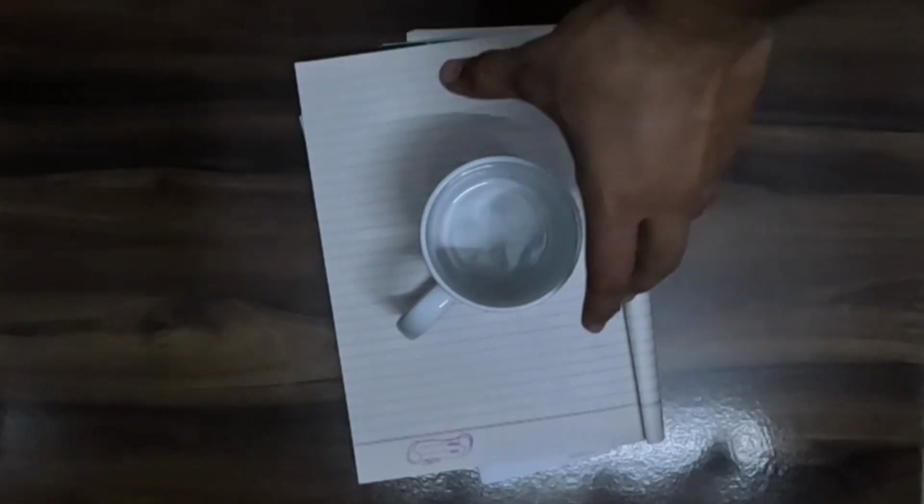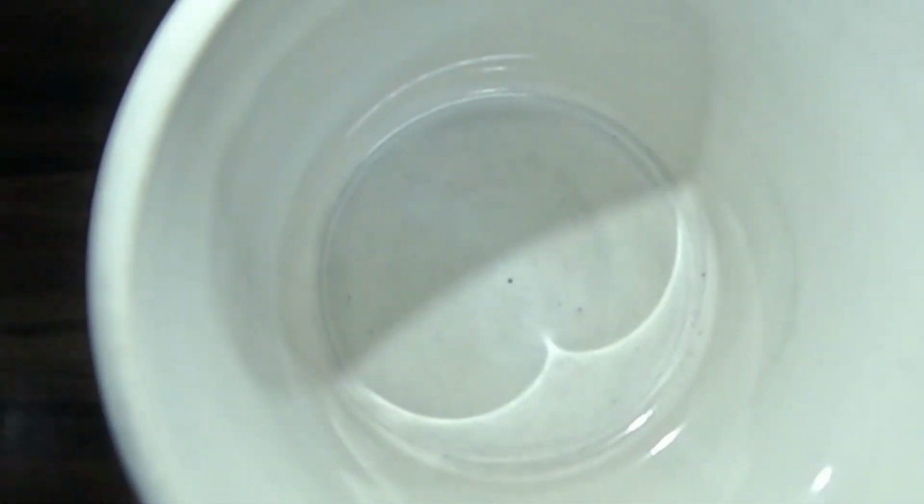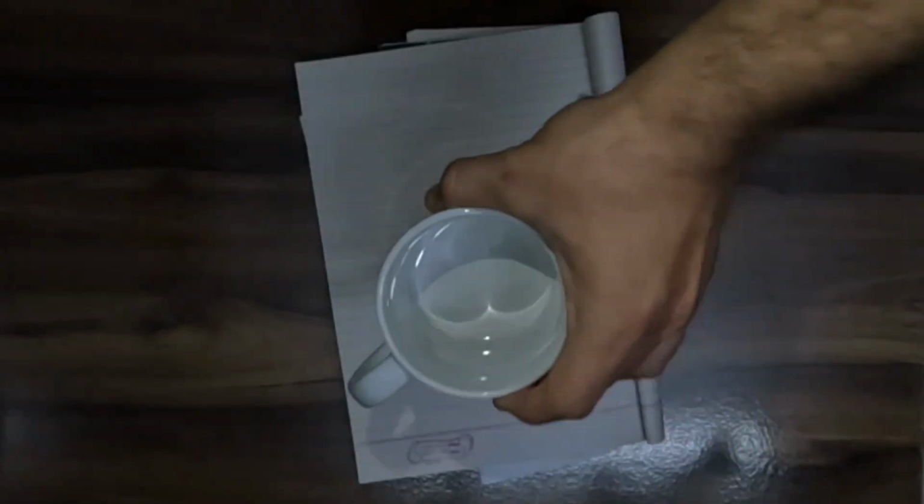Have you ever wondered about this? No, it's an empty cup, nothing special in it. But when I put some light from a point at the top of this cup, do you notice something in it? A cardioid. Why do we get this cardioid when we put some light from this point? See, today we are going to explain this and also find the equation of this cardioid.